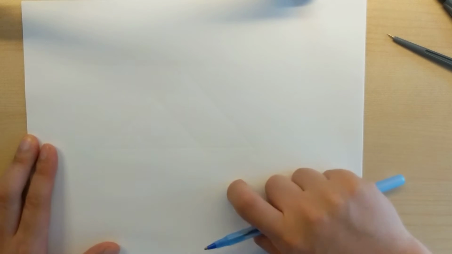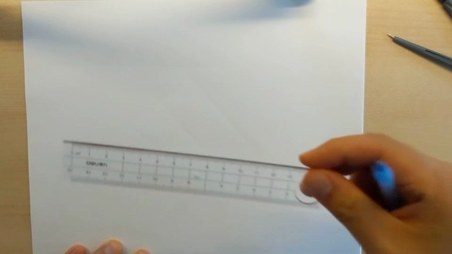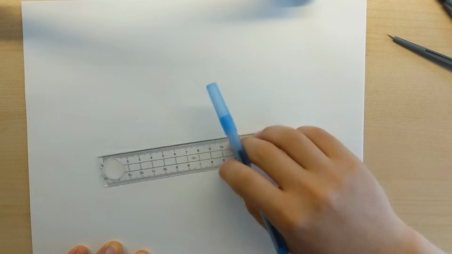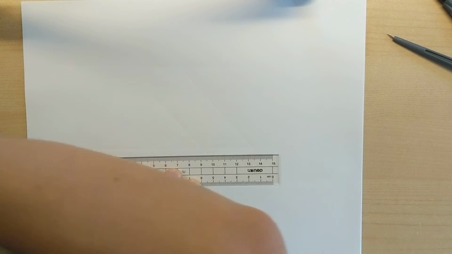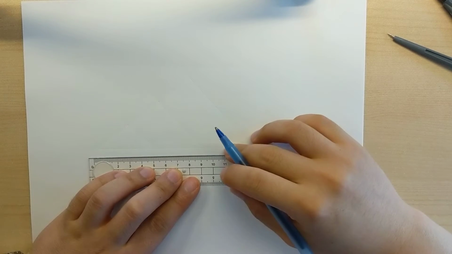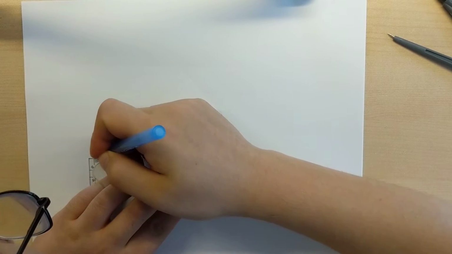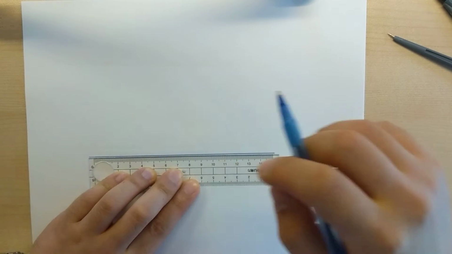So what we're going to do is on a blank sheet of paper, you're going to draw yourself a given line segment to partition. It doesn't matter what length it is, you don't have to measure anything out. We just need to draw a line long enough where we can perform this task.